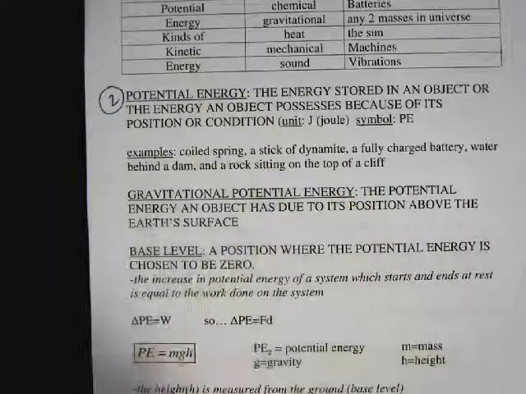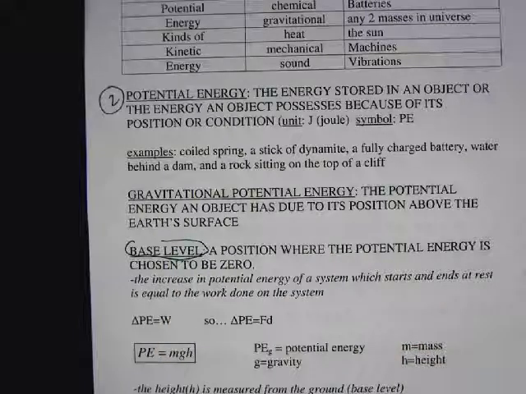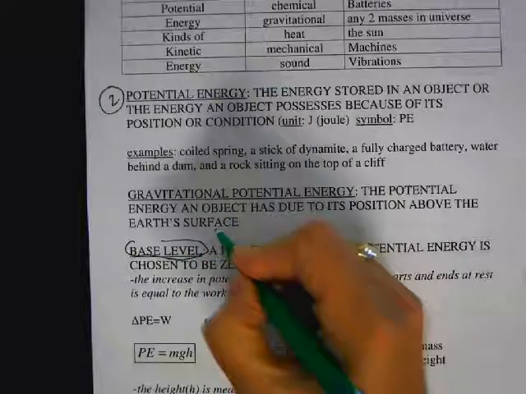So this is the potential energy an object has due to its position above Earth's surface. Now in physics, whenever we have to measure anything, we always have to have a frame of reference. So for gravitational potential energy, the frame of reference is going to be the ground. But we're going to call the ground a fancier name. We're going to call it base level. So this is the position where the potential energy is chosen to be zero. And again, this is just another name for the ground.